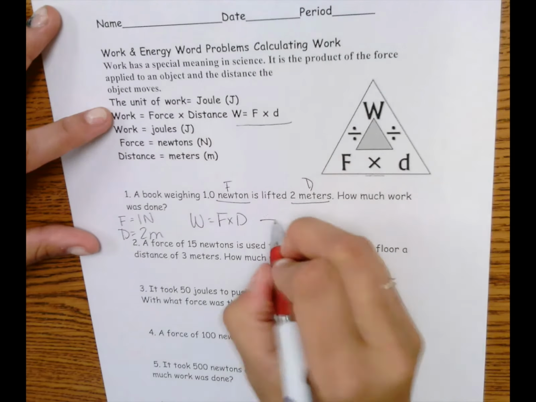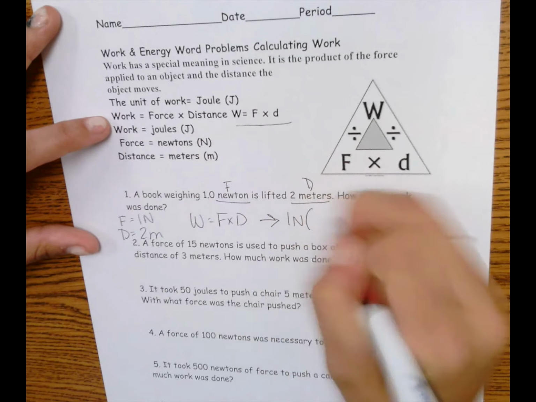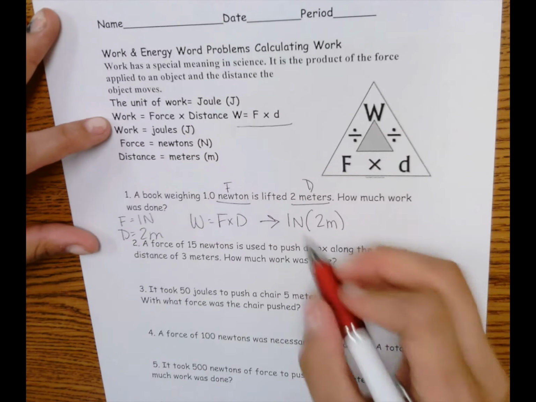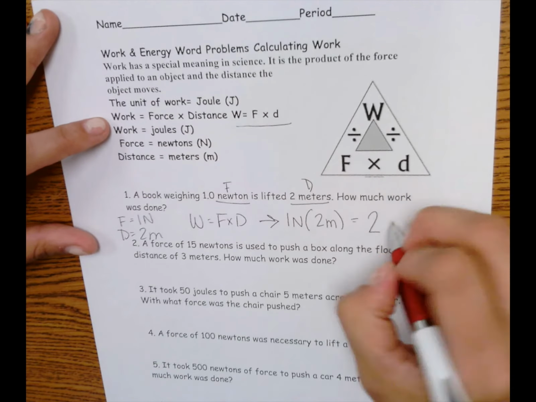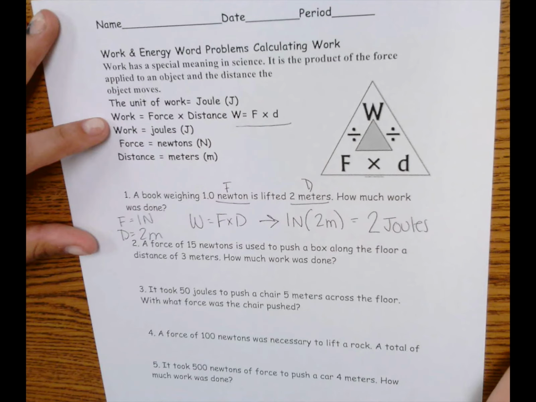So all we need to do is have force, which is 1 Newton, times distance, which is 2 meters. You do not have to type that into your calculator. 1 times 2 equals 2. And remember, work is always measured in joules. If for some reason you would like to abbreviate it, it's just a capital J, okay? You will need to remember that unit.